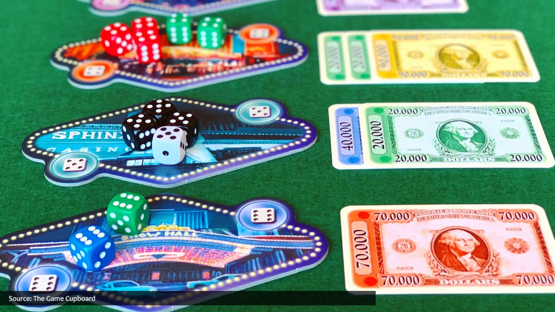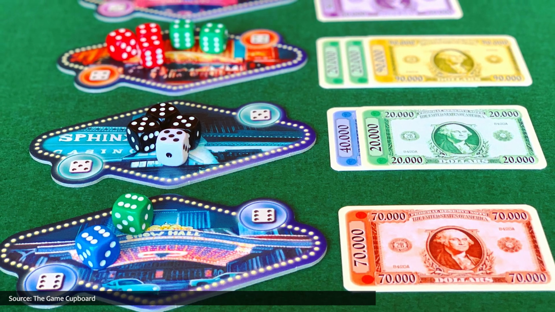So for Rocket Roll in particular, it started with a game mechanism. I really like the rolling dice placement majority control part of Las Vegas. I just think it's a really neat mechanism that I can't think of another game that it's been used in. So I really liked that, and that was kind of stewing around in my head.